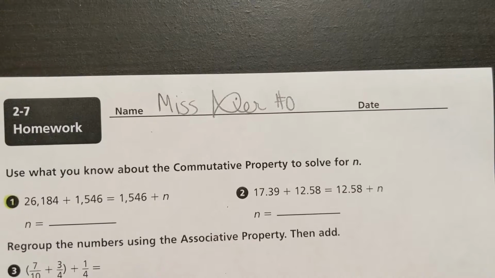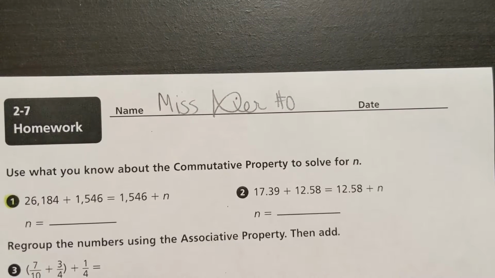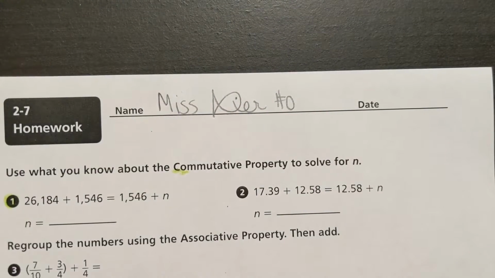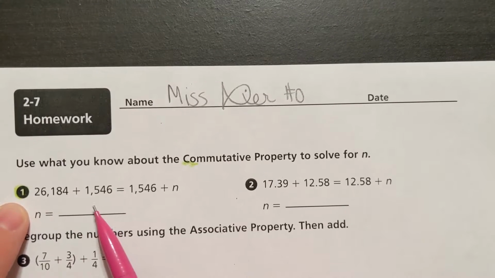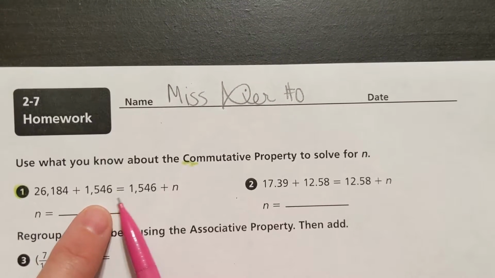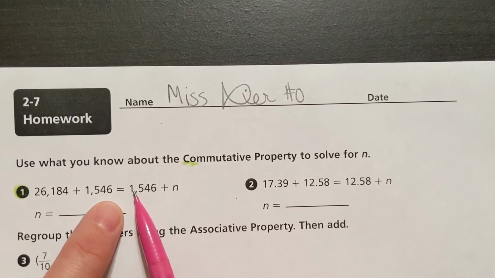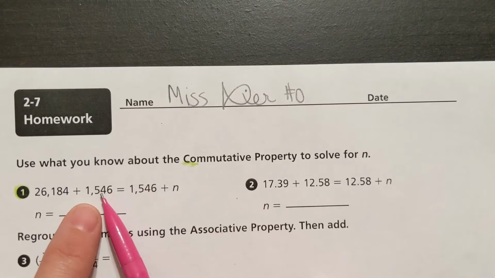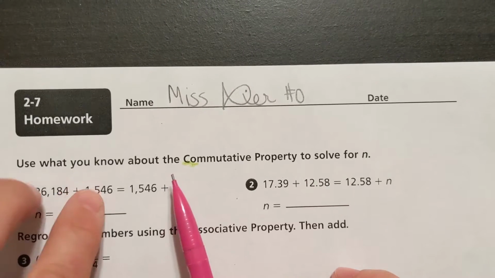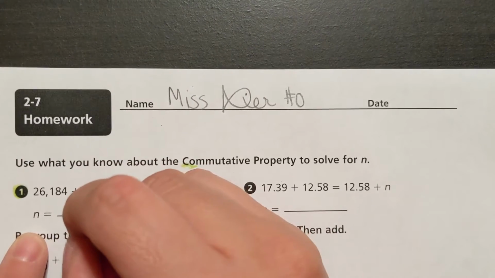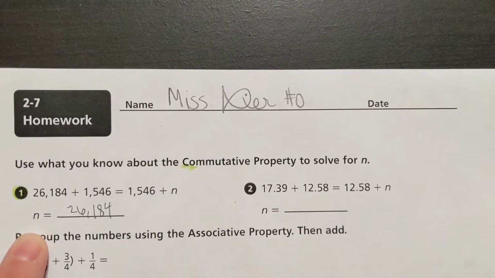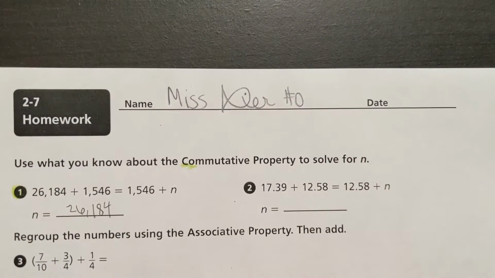It says, use what you know about the commutative property to solve for n. Remember, commutative was green. Change the order. That's what it means. So, 26,184 plus 1,546 is the same as 1,546 plus n. So they're just saying if we swap those values, then n would be 26,184. Seriously, it's that easy. You can do number 2 just fine.